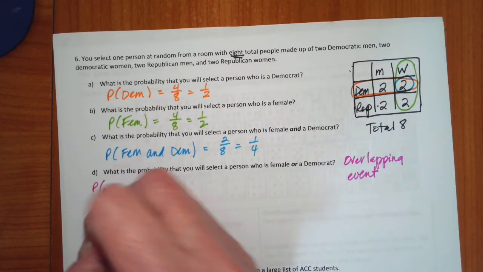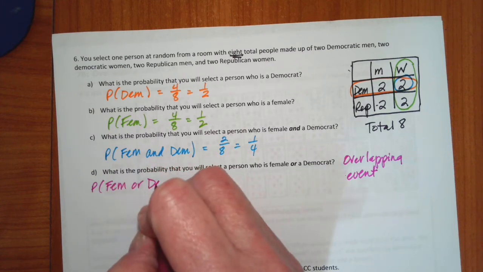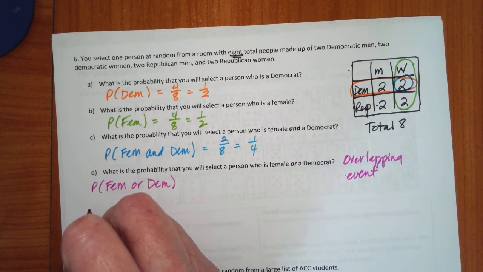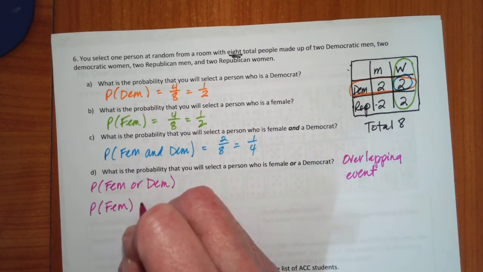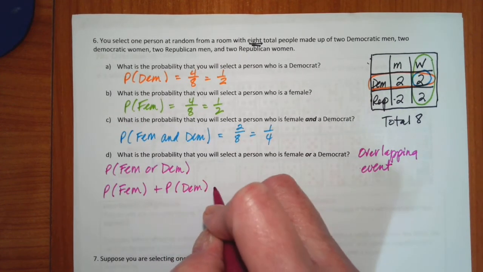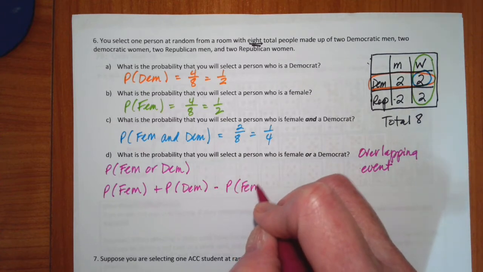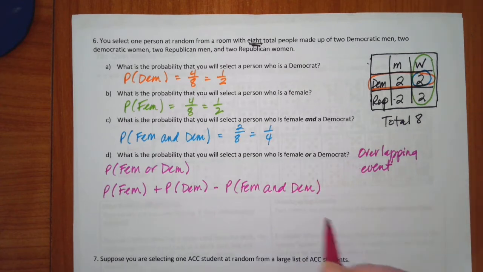So the probability of female or Democrat is equal to the probability of a female plus the probability of a Democrat minus the probability of female and Democrat. You never knew how and or were such important words.